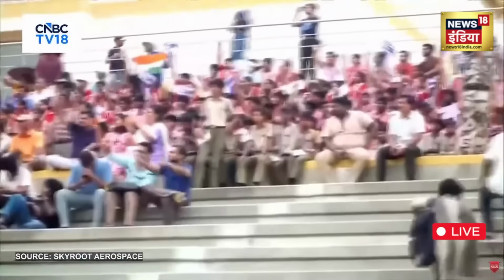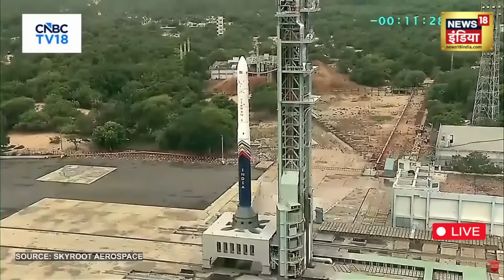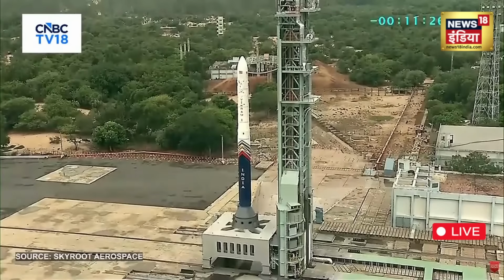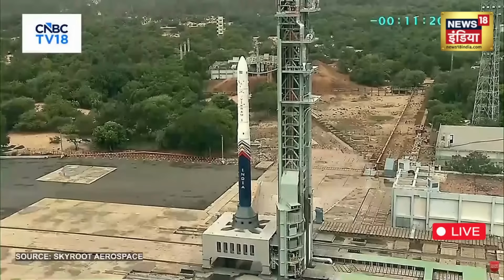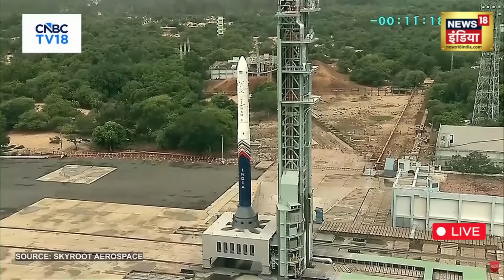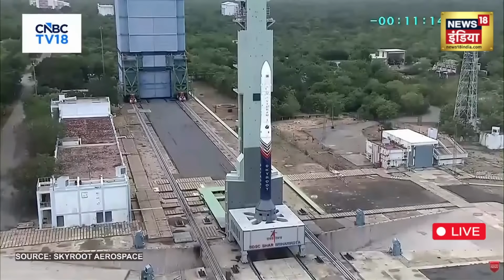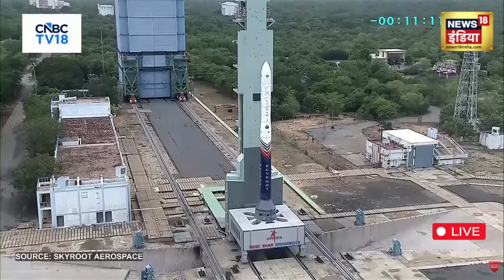Now that we've explored the significance of today's mission, let's take a closer look at what Vikram-1 is about to do in a few minutes. Of course, Vikram-1 will lift off and ascend vertically from the launch pad before executing a pitch over maneuver, and from there it will gradually transition into what's known as a gravity turn.